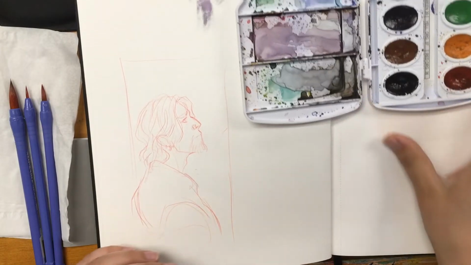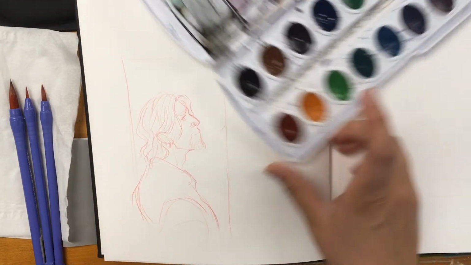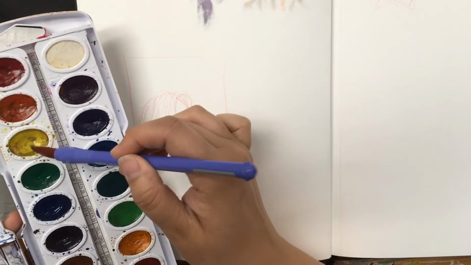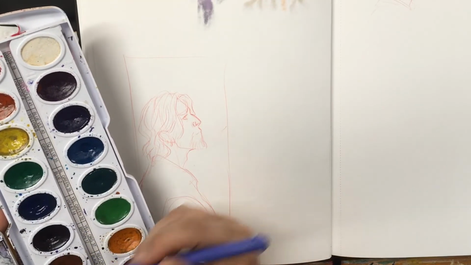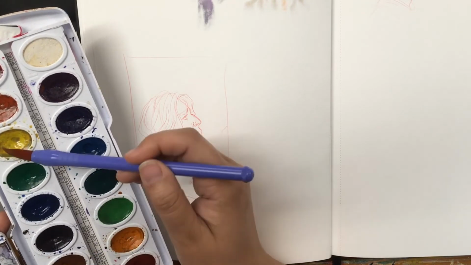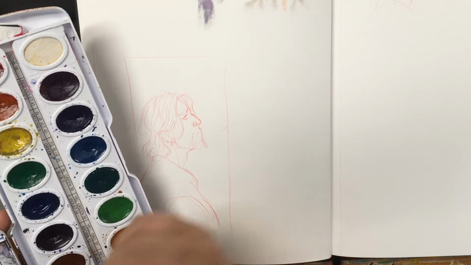I am using my sketchbook, my Prang watercolor palette, the cheapest palette I own, but it gets me by and I love it, and the cheapest Pentel Zebra 8 brushes. They're called Neo Sables. I bought them off of Amazon a while ago. They work really well. I got no complaints, and they were super cheap, so that's all I'm using. There you go.